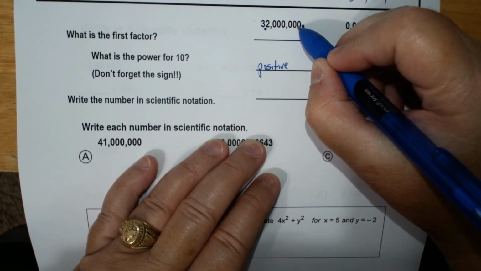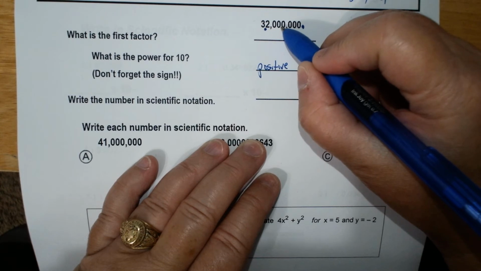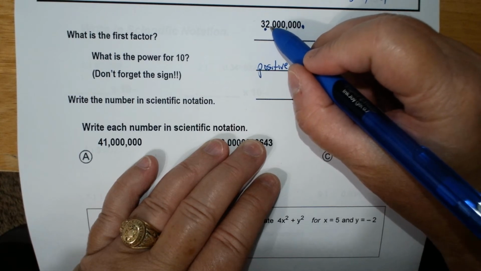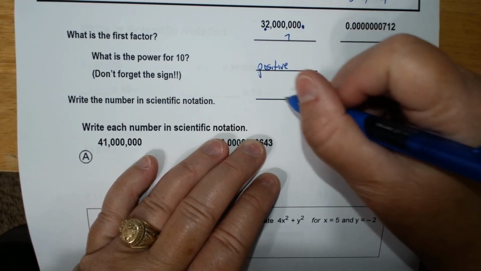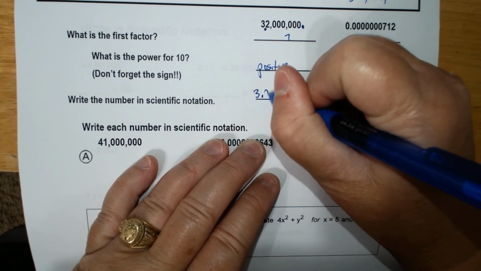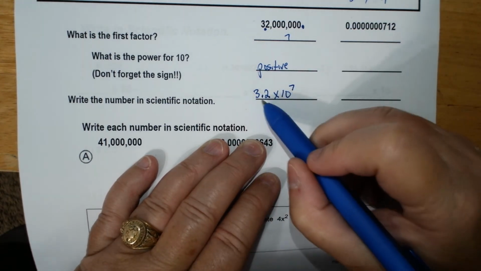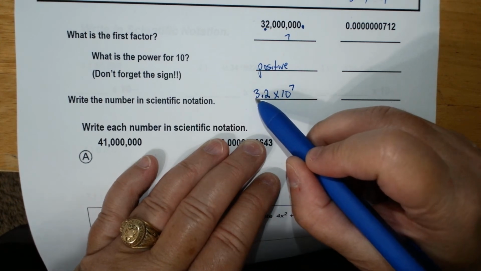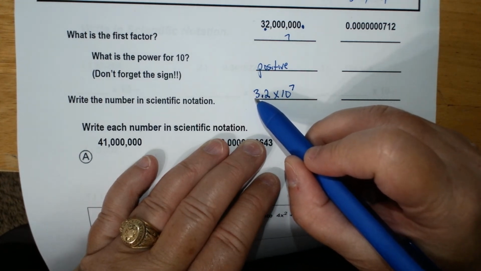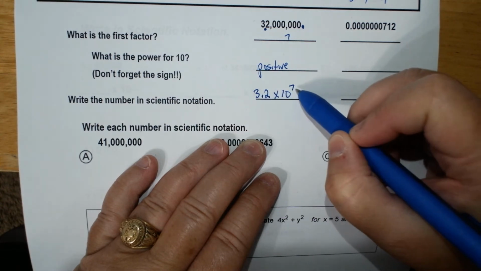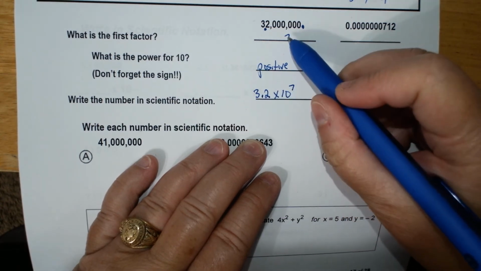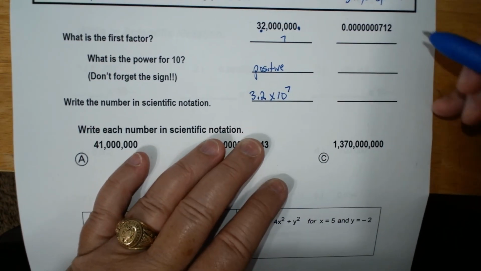So I'm going to count 1, 2, 3, 4, 5, 6, 7. So it's 3.2 times 10 to the 7th. Notice I have one non-zero digit in front of the decimal with a positive power because the number has commas.